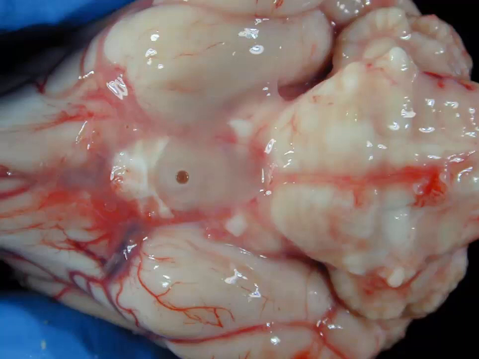Whenever you look at the brain, you want to look at the top surface, but in cases of suppurative meningitis, sometimes the pus, because of gravity flow, will accumulate around the base of the brain, and that's what's happening here. You can see that the vessels are markedly congested, and then there is a suppurative exudate, and this is a diffuse suppurative meningitis.